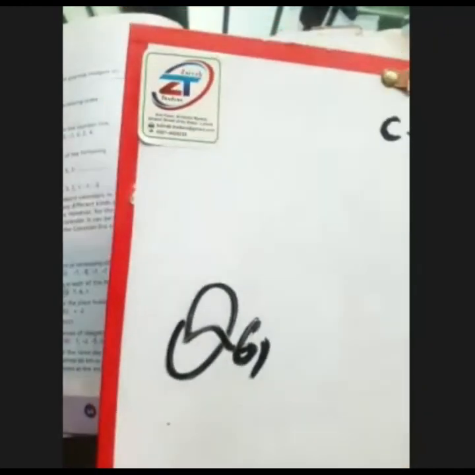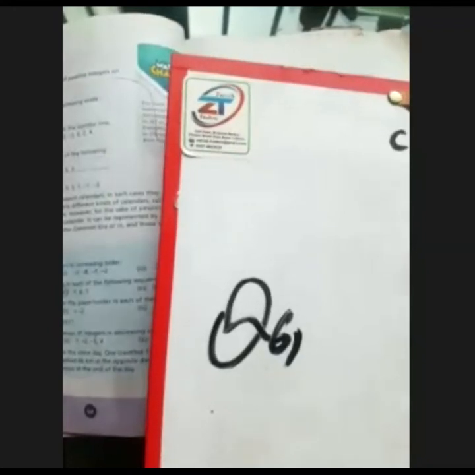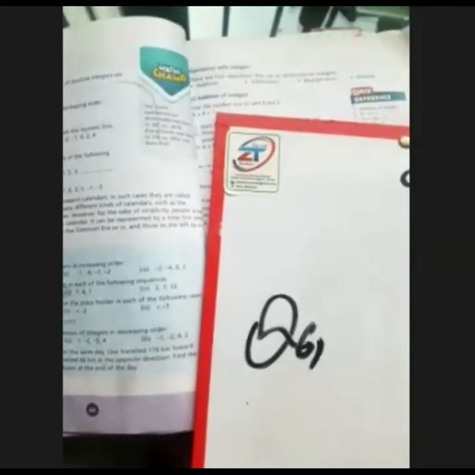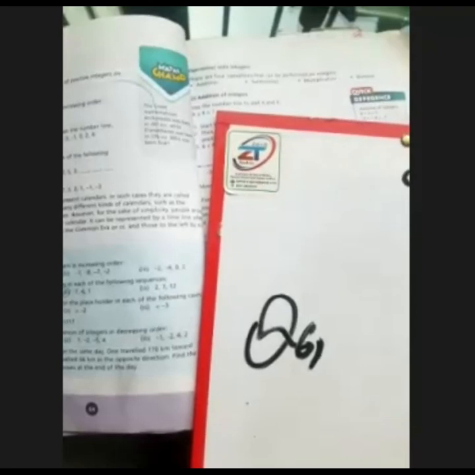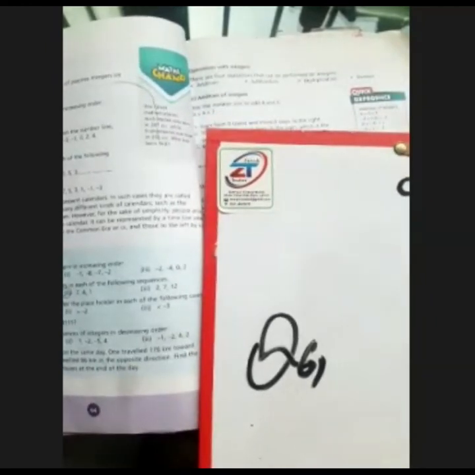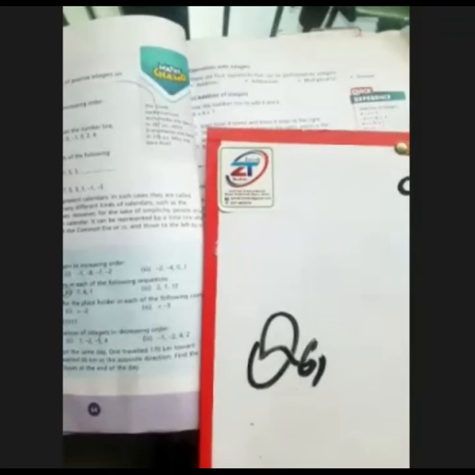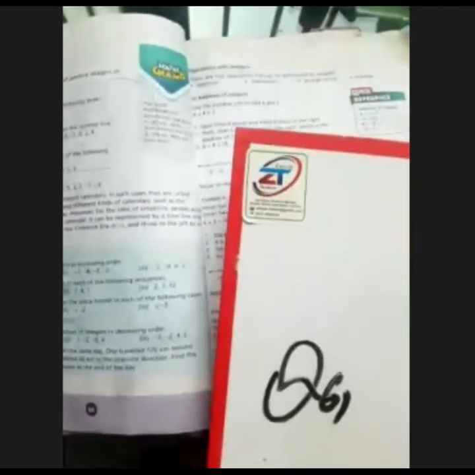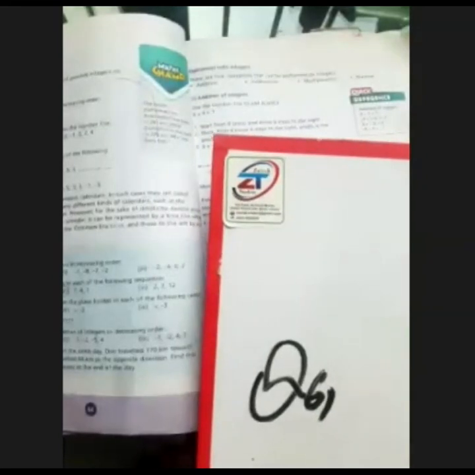Problem sum is there. 2 buses left Hyderabad on the same day. One traveled 170 kilometers towards Lahore, while the other traveled 66 kilometers in the opposite direction. Find the distance between the 2 buses at the end of the day. So you have to add the total distance covered by the 2 buses at the end of the day. But you know that both are traveling opposite to each other.